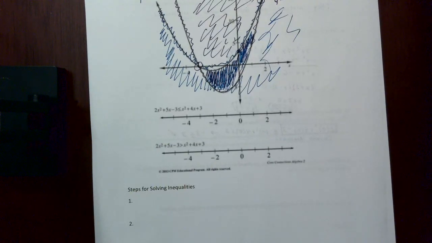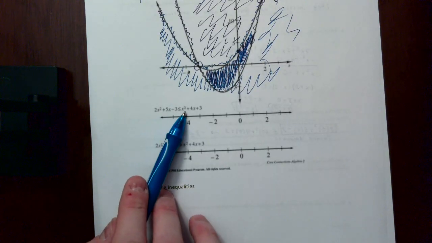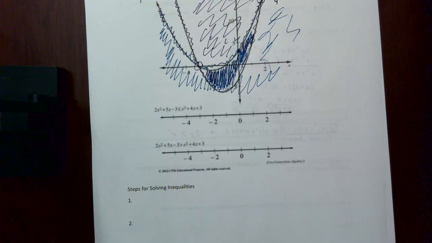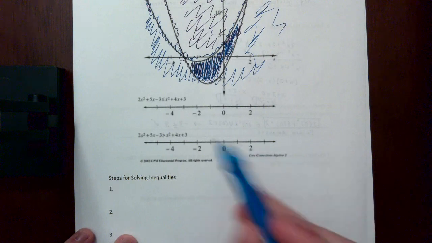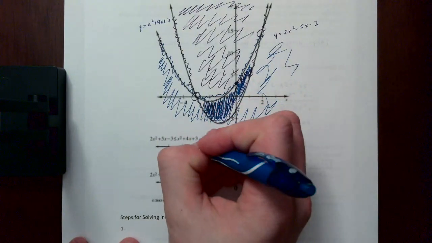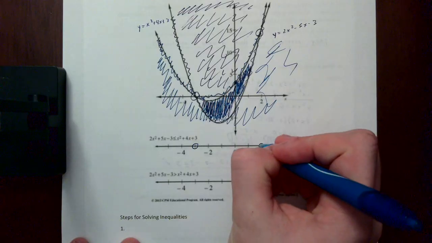So in this case, what I'm going to do is take a look at this problem here. Therefore, we have 2x squared plus 5x minus 3 is less than or equal to x squared plus 4x plus 3. Now I'm going to plug this in terms of your solution. The first one I solved for was the value of -3, so I'm going to put a -3. And then the other one was the value of 2.